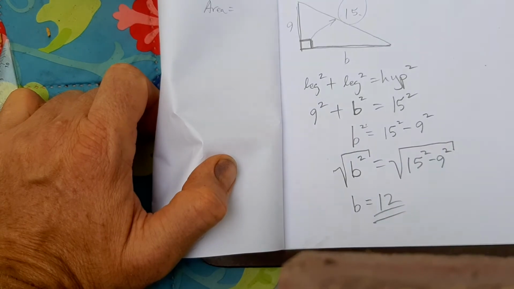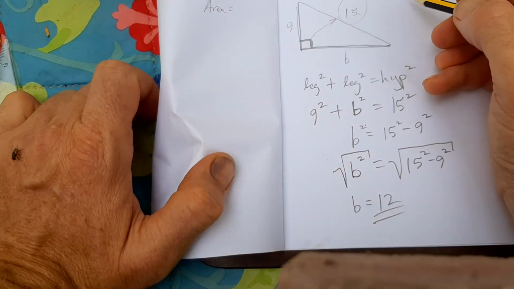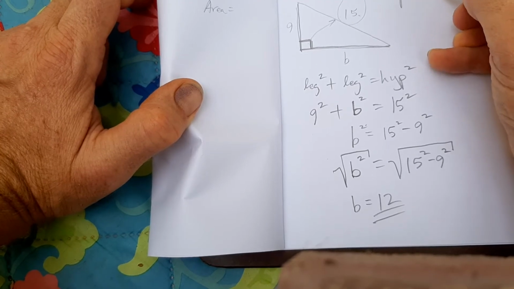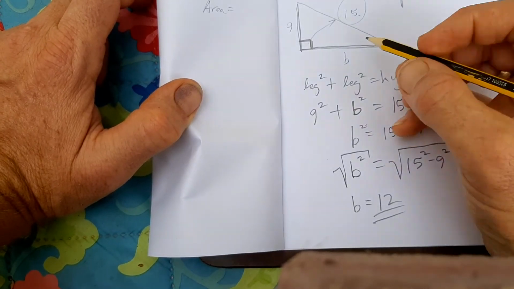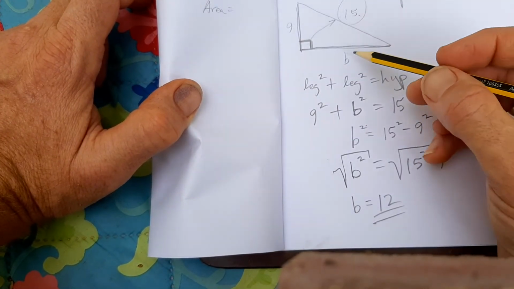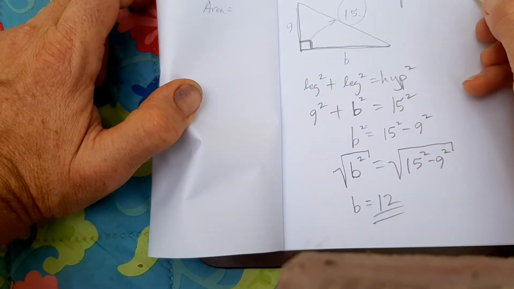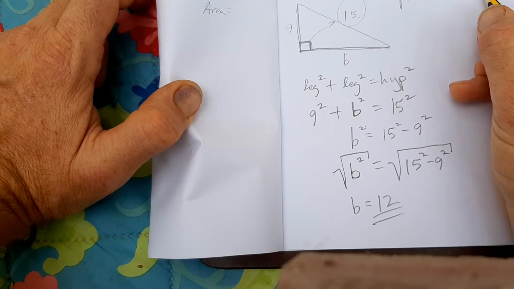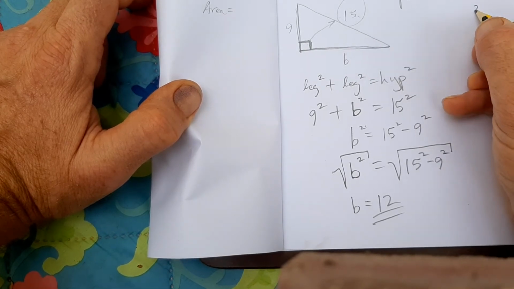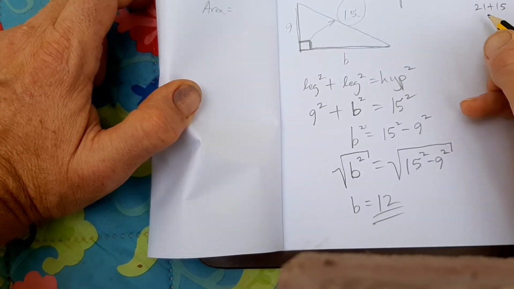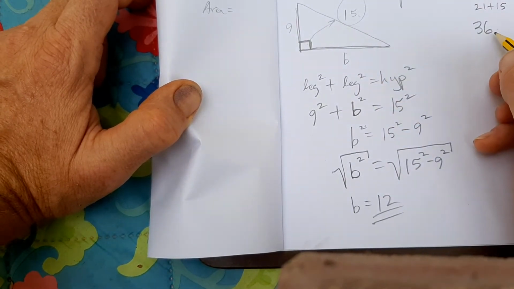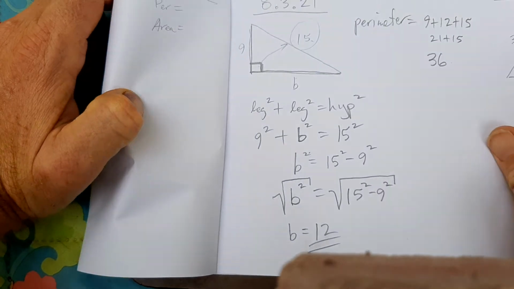Okay, now the second part is find the perimeter. Everybody knows the perimeter is the sum of the sides. 9 plus 12 plus 15. I got 21, 21 plus 15, 36. Whatever the units are, I can't remember, centimeters, inches, whatever. Meters. Oops, that was off the page.